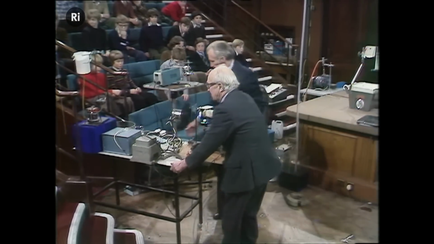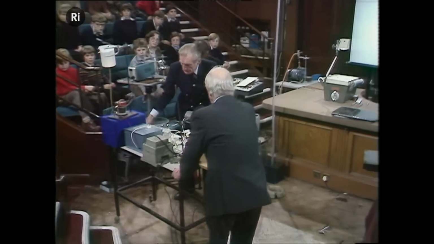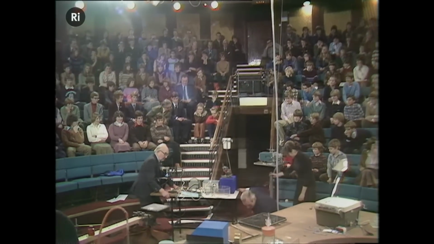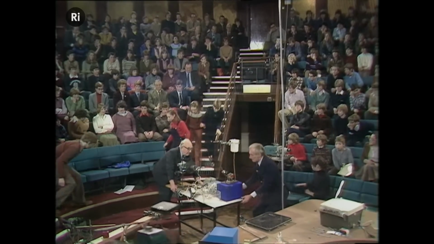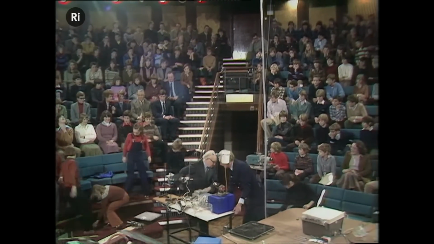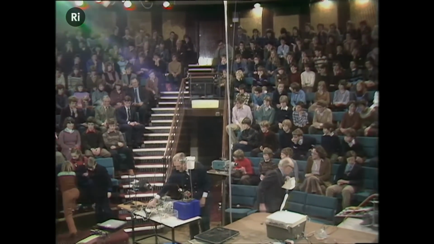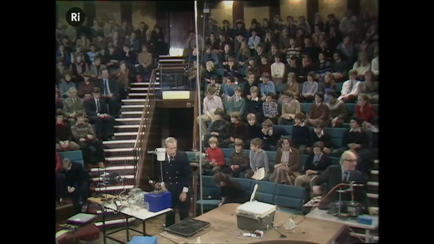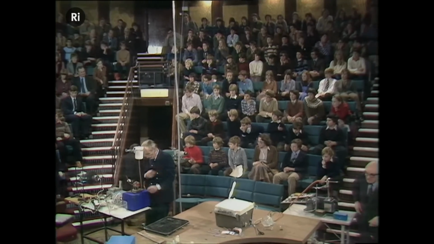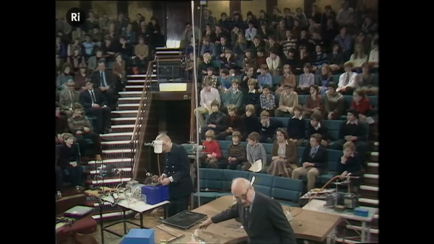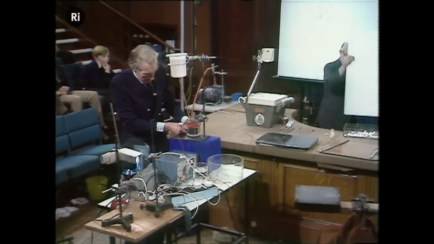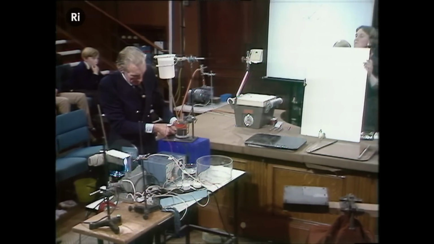This is a jet of water drops, not steel balls anymore, but drops of water. We're going to project the picture on here. So if you hold this screen about there, that's good.